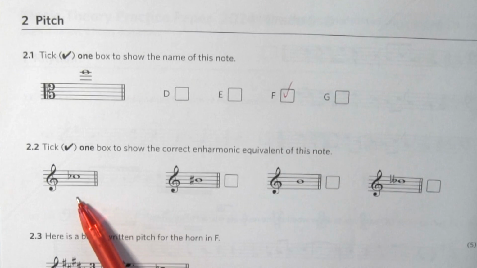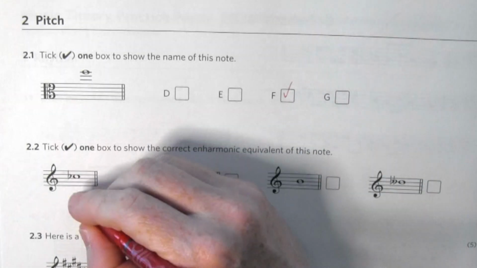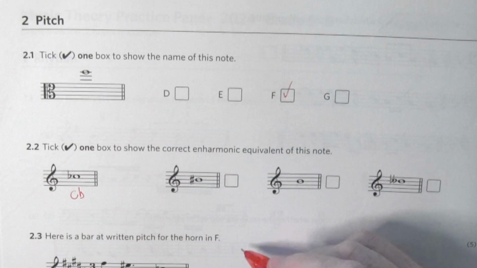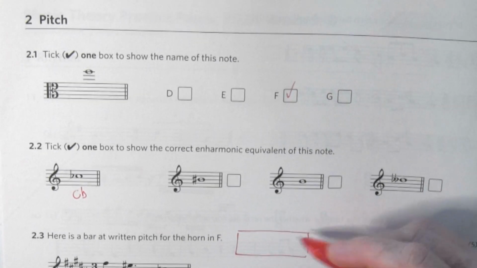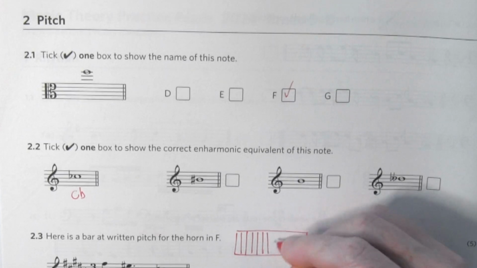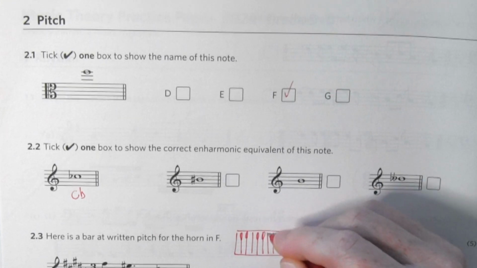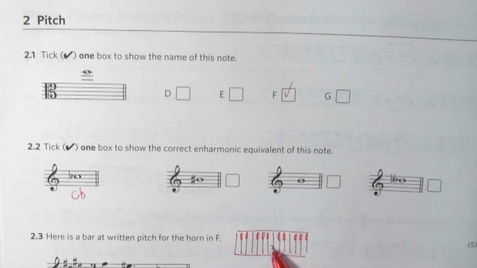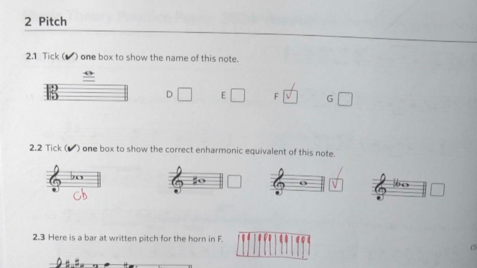In the next question, we need to find the enharmonic equivalent of this note, which is Do flat. Now we're going to write a keyboard. Perhaps I can write it here, so we can use it for the next one as well. Okay. Do flat is equal to B or A double sharp. In this case, we have B. So this is the answer. Straightforward once you know the trick of this.